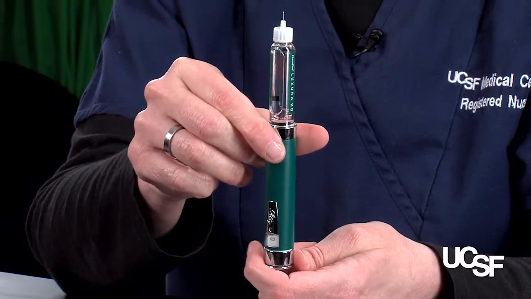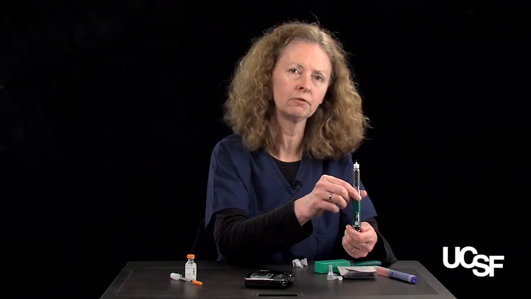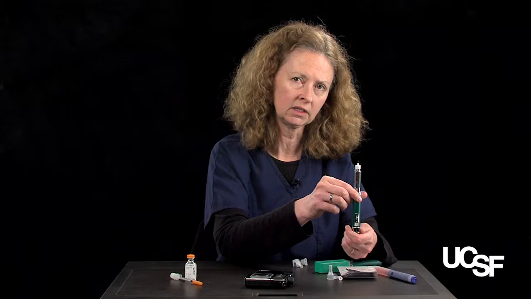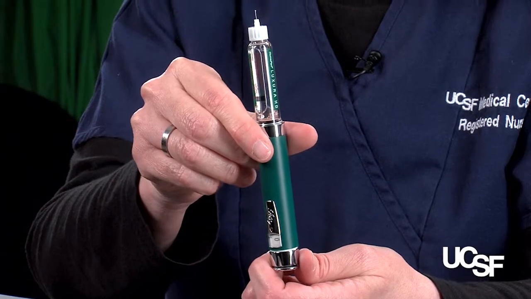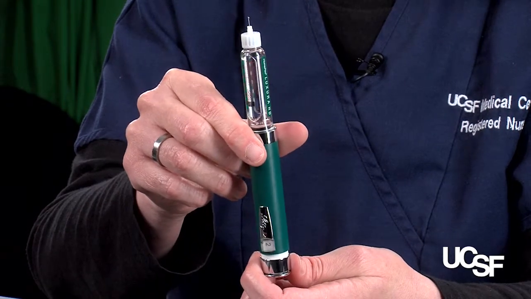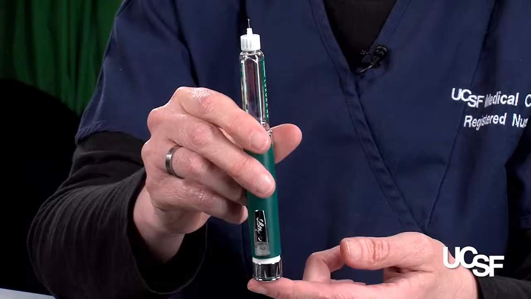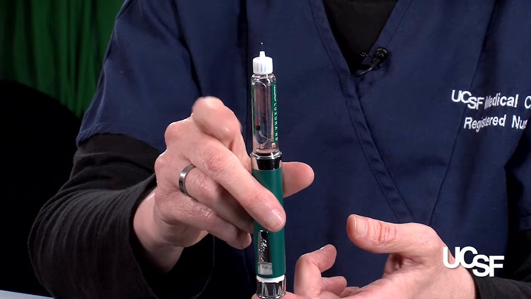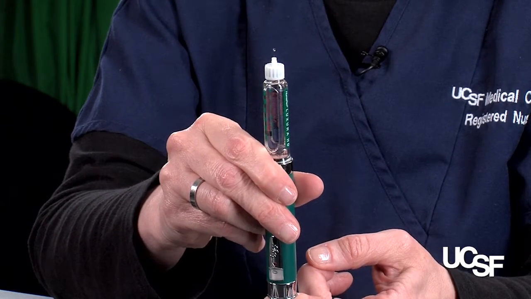Because it's a mechanical device, we teach the patients to do an air test before every dose to make sure that there is insulin flowing and that the insulin pen needle is primed. In order to dial the dose, I'm just going to dial on the bottom here a couple of units. Then with the pen upright, I'm going to push on the plunger end. I want to see some insulin coming out of that needle. So we teach our patients 3 drops.